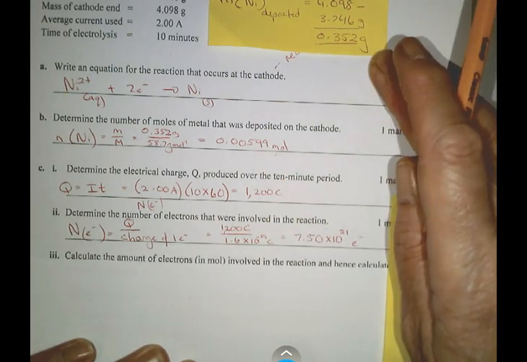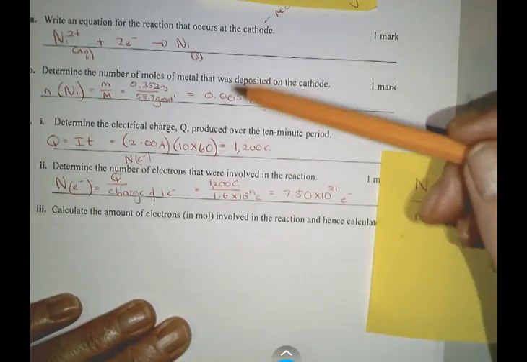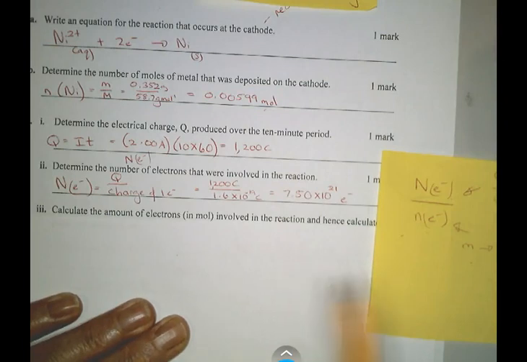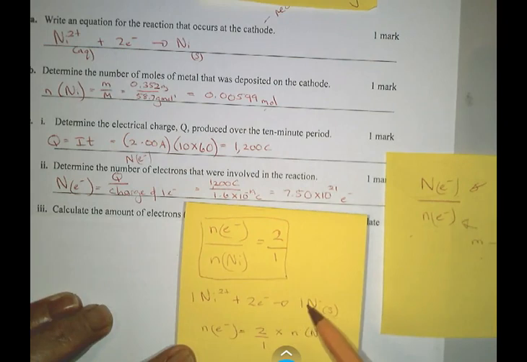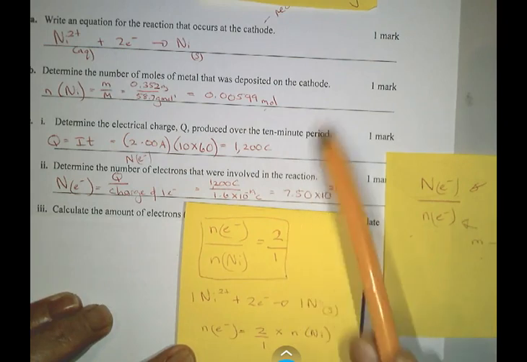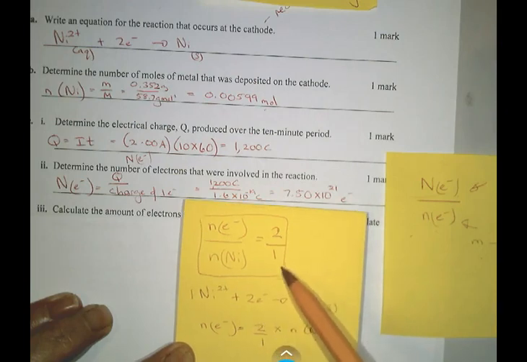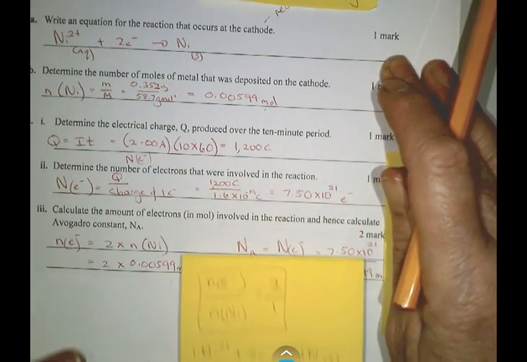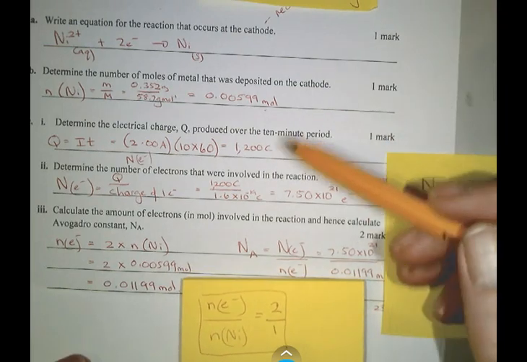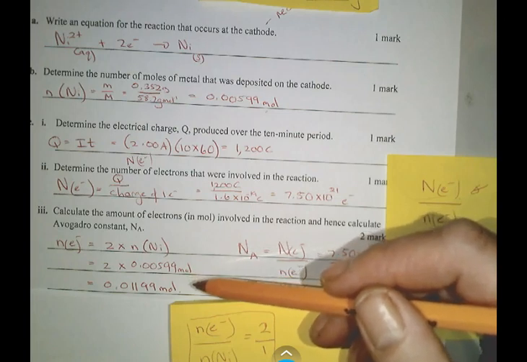So now we know how many electrons, and we'll be able to work out the number of moles of electrons. In a minute, calculate the amount of moles of electrons that were transferred. So for every 1 mole of nickel that's transferred, you needed 2 moles of electrons. So it's a 2-to-1 relationship. So the number of moles of electrons is twice the number of moles of nickel. So if we multiply the number of moles of nickel by 2, we'll get the number of moles of electrons that were transferred.